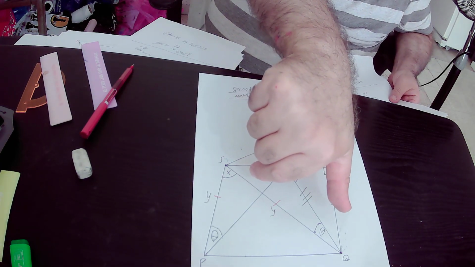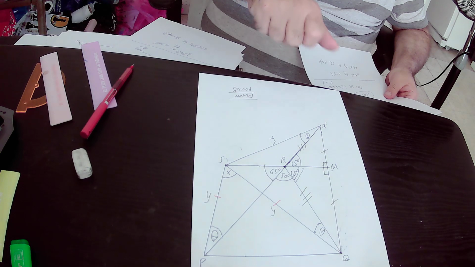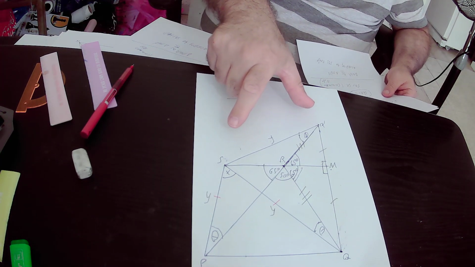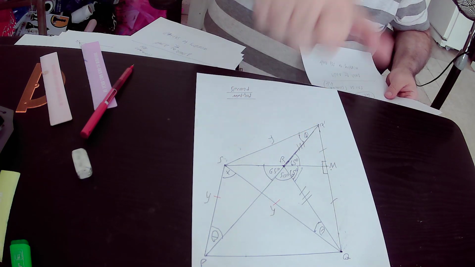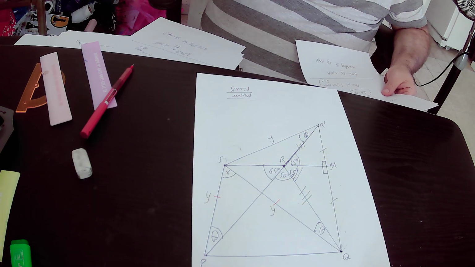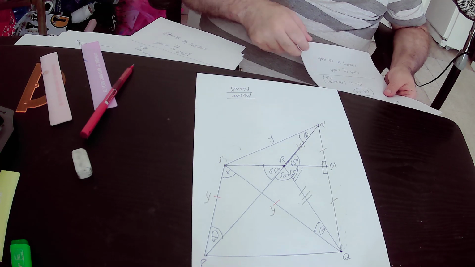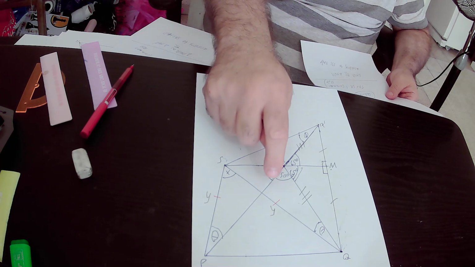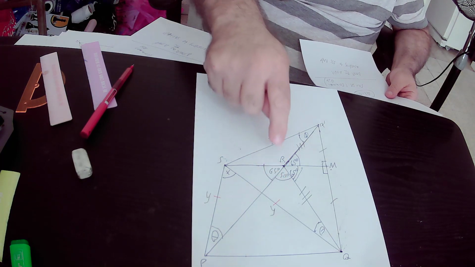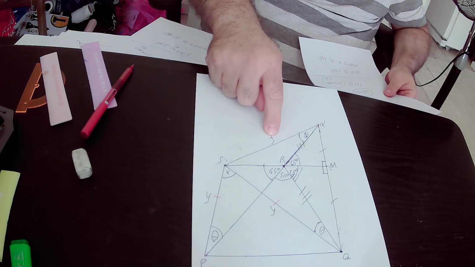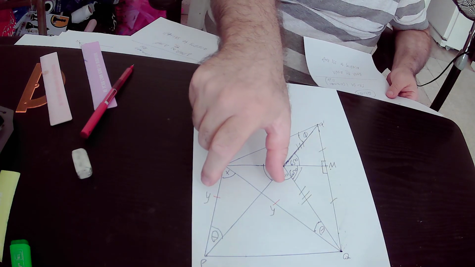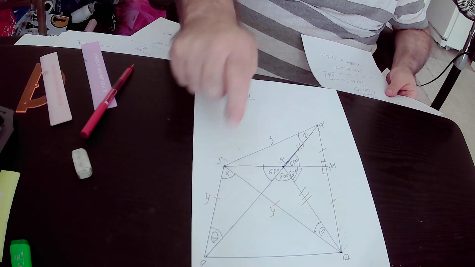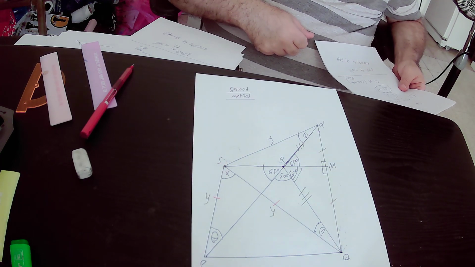That is to say, QS will be equal to Q dash S. So, if this side is equal to Y, then these sides will also be equal to Y, and those two sides are equal to each other. Therefore, if this side is Y, this side will also be equal to Y. Okay?